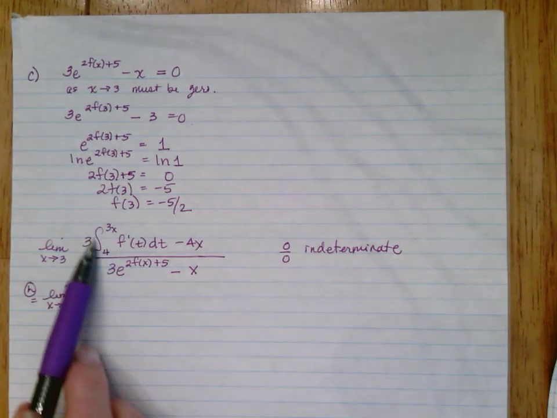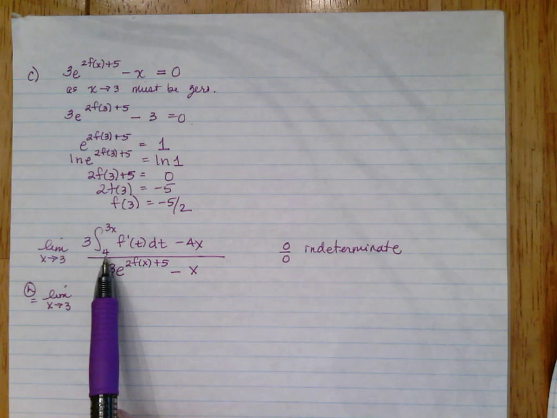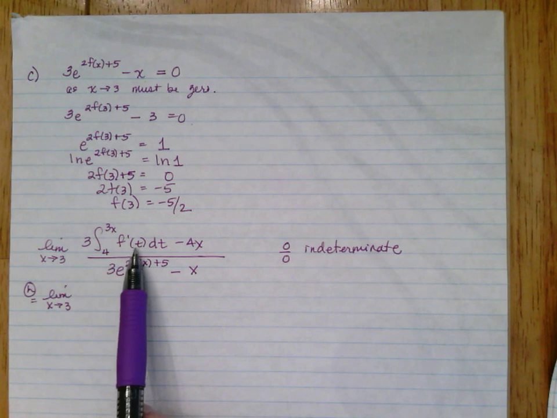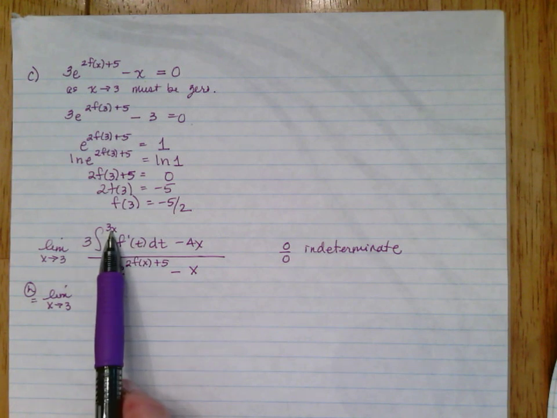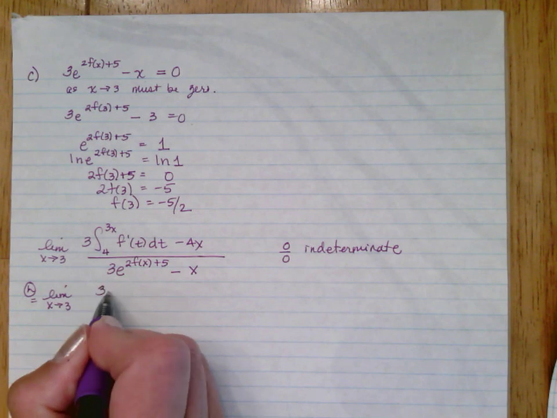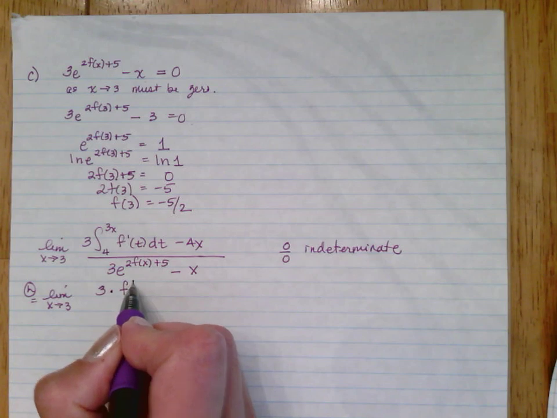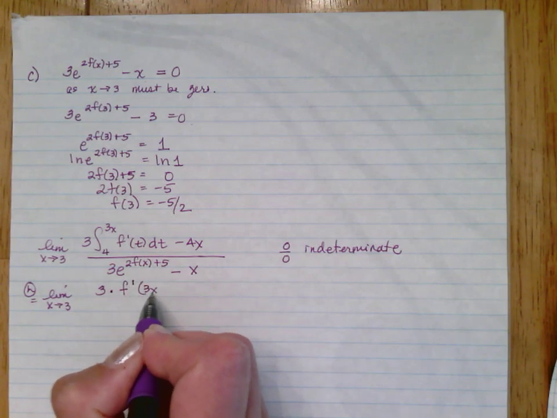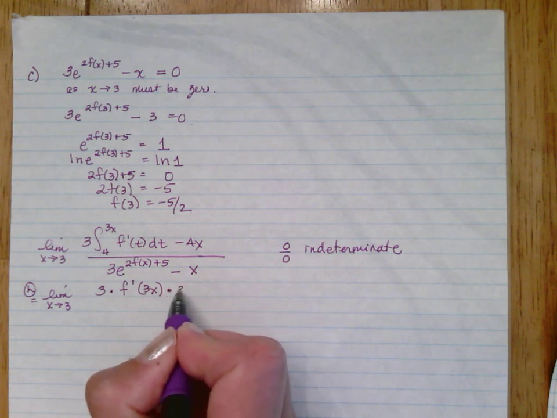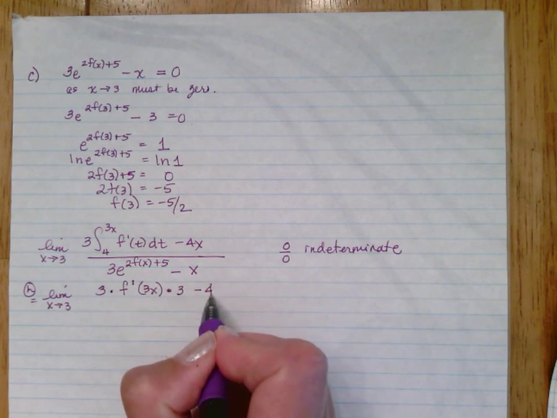I'm going to take the derivative of the numerator. Well, this part of it here, when you take the derivative of the integral, is the second fundamental theorem of calculus. So remember you replace t with your upper bound, and then you take the derivative of the upper bound. And then, of course, we have this extra constant coefficient. So the numerator is going to be 3 times f prime of the upper bound times the derivative of the upper bound, which is 3. And now the derivative of minus 4x will be minus 4.